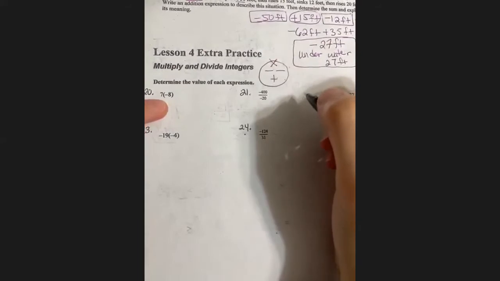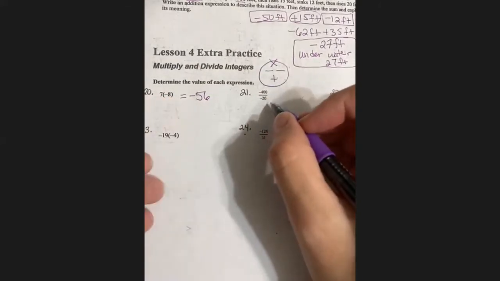Question number 20. I have a positive times a negative. So here we are with baby face. So a positive times a negative will give me a negative. When the signs are different, the answer is negative, and 7 times 8 is 56. A lot of this is going to be knowing your math facts. Negative 400 divided by 20.